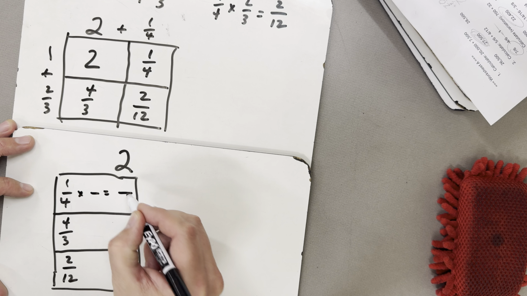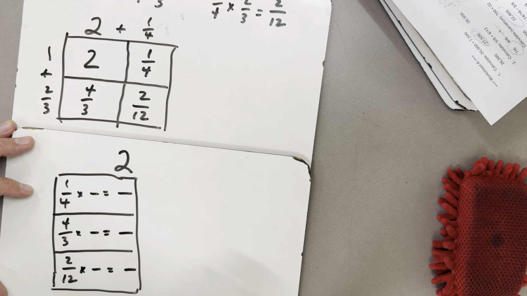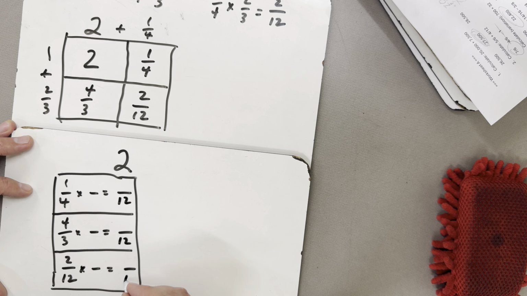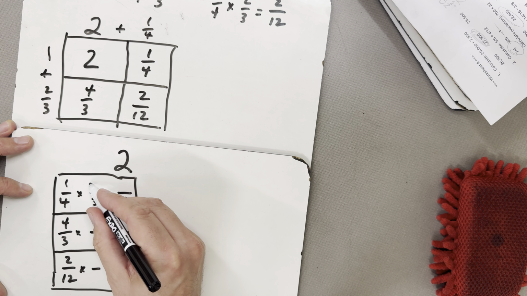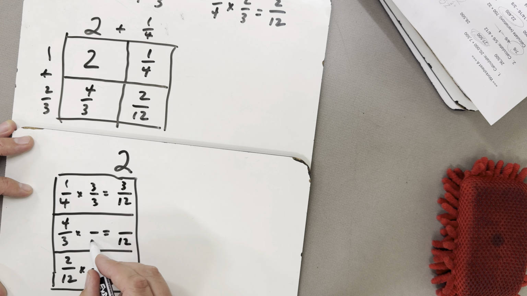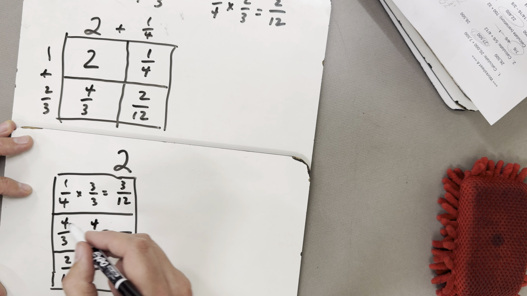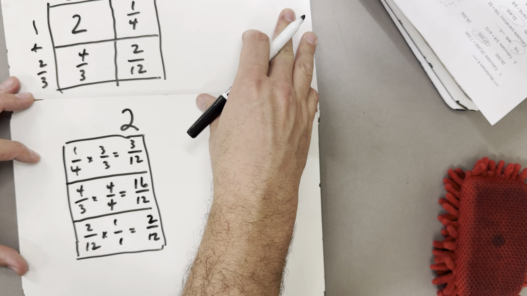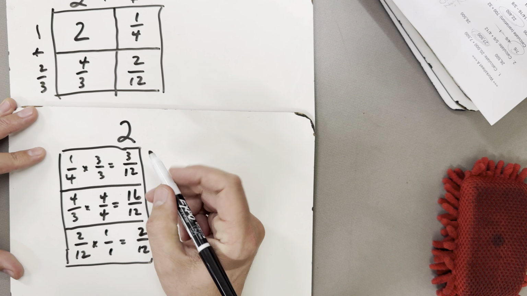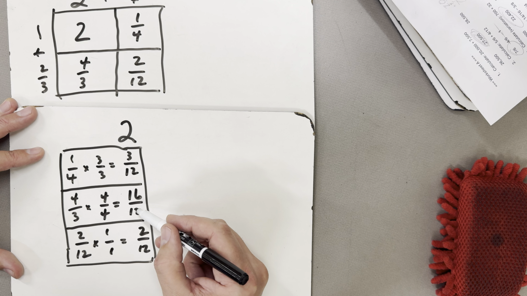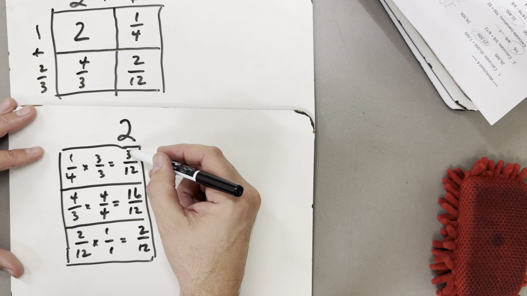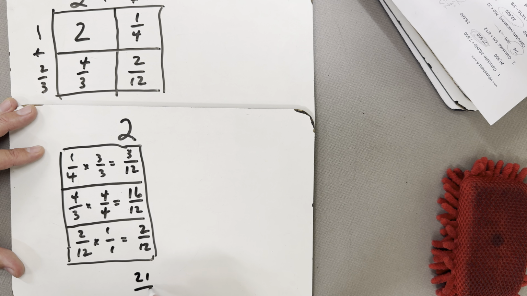Times something equals something, times something equals something. Okay, I can say 4, 3, and 12. My denominator is 12. Okay, 4 times 3 is 12. 1 times 3 is 3. 3 times 4 is 12. Make that 4/4. 4 times 4 is 16. And then 12 times 1 is 12, so 2 times 1 is 2, okay? So that's what we have now to add to our 2 whole numbers. We've got 3/12, 16/12, and 2/12. So I could say 16, 17, 18, 19, 20, 21, 21/12.